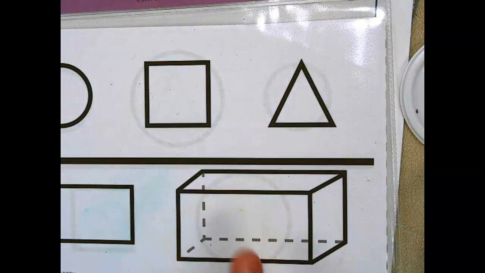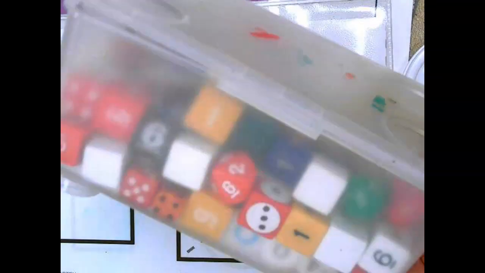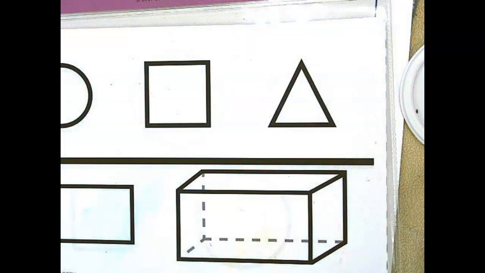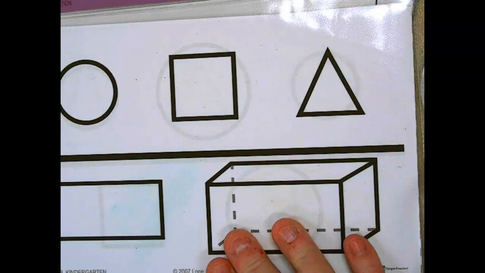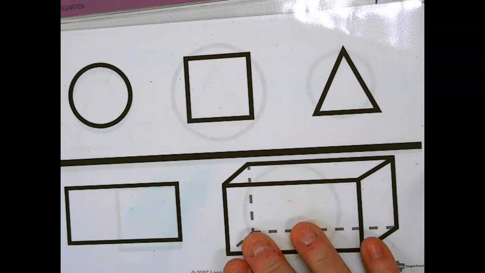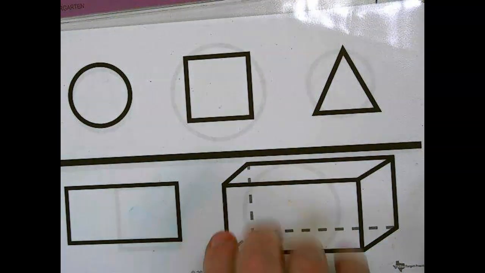Now, it's hard to tell in this picture, but a rectangular prism is a 3D shape. That means that it's something that you would be able to pick up, like a box, similar to this one, is a rectangular prism. The other shapes here are all flat.